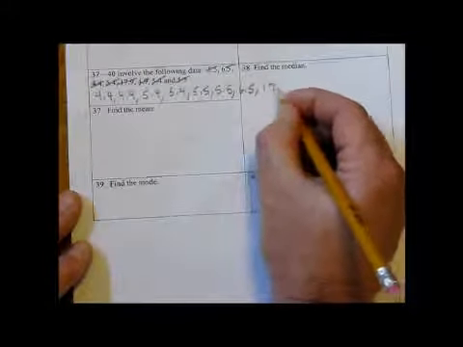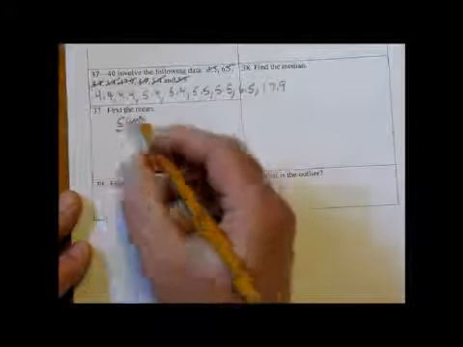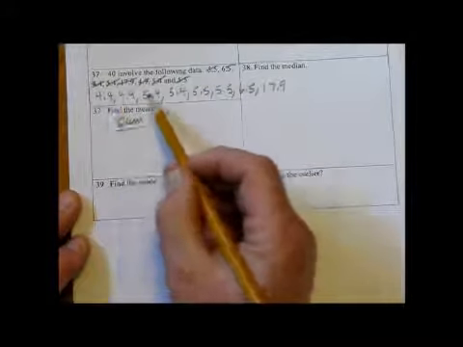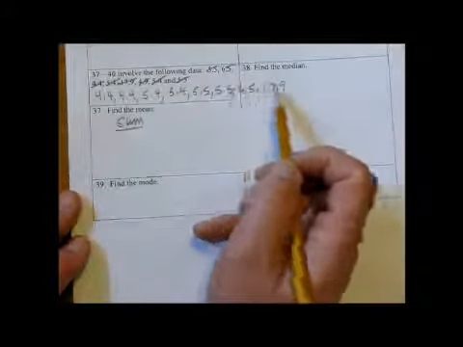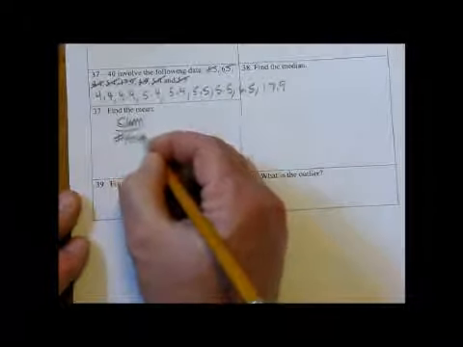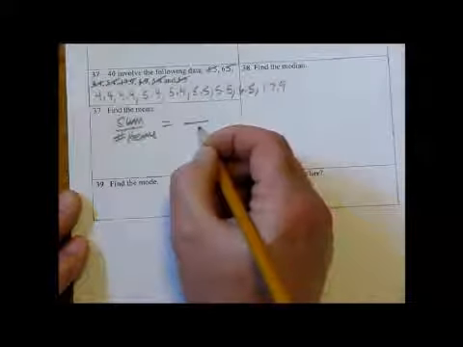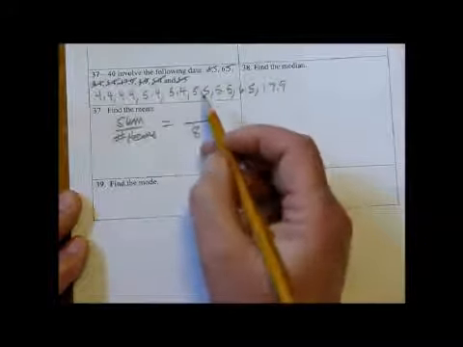17.9. Okay, the mean, I'm going to take the sum of these and divide by the number of items, which is 1, 2, 3, 4, 5, 6, 7, 8. So sum divided by number of items. So that's going to be whatever the sum is divided by 8. I'm going to tell you probably on the test what the sum of these things is, so you don't have to take too much time at it.